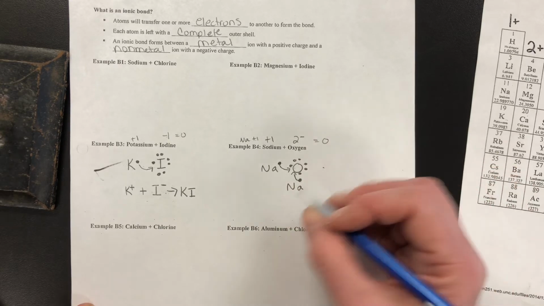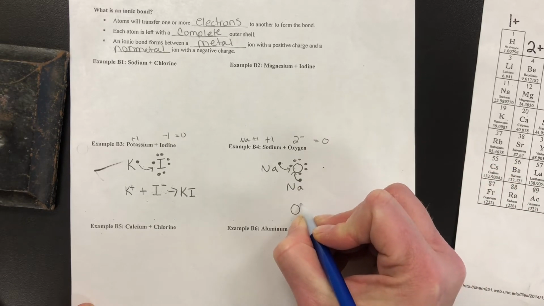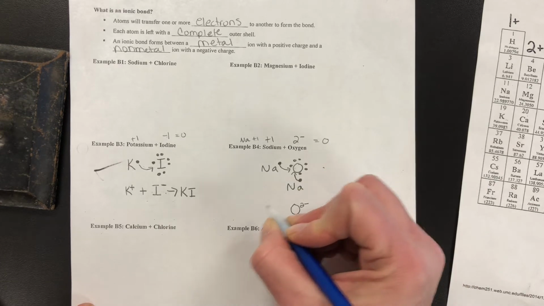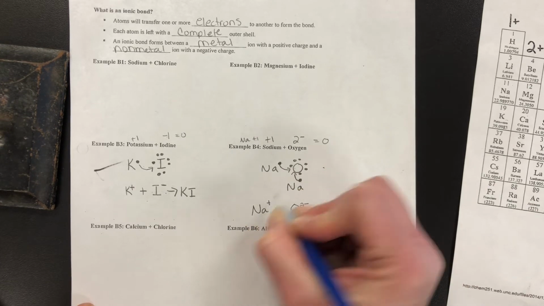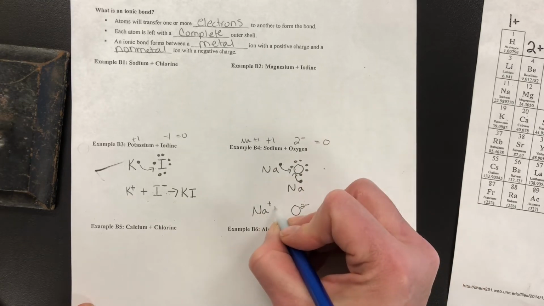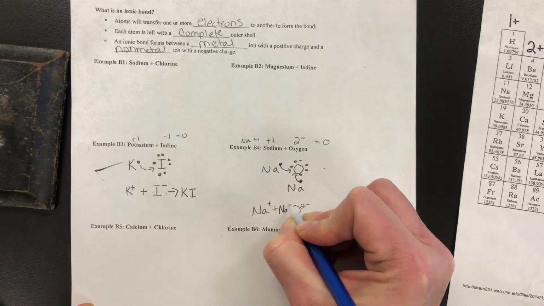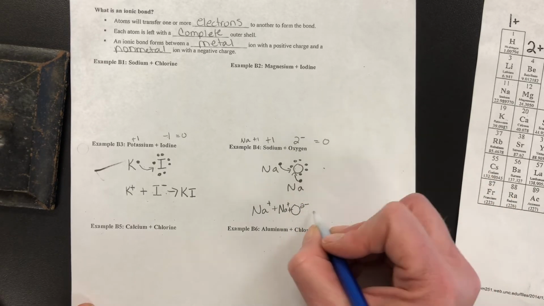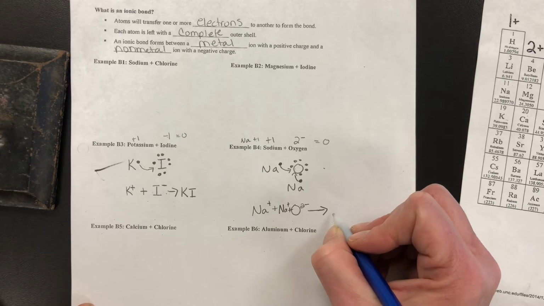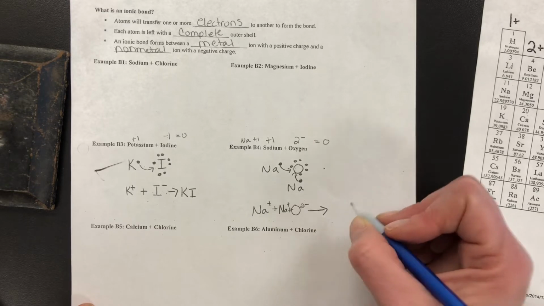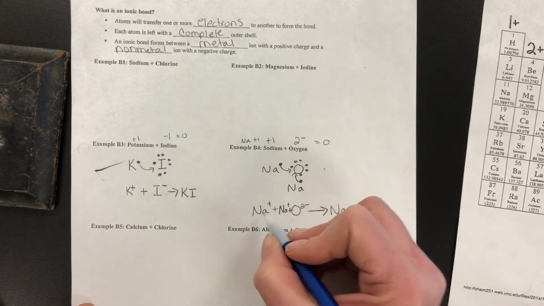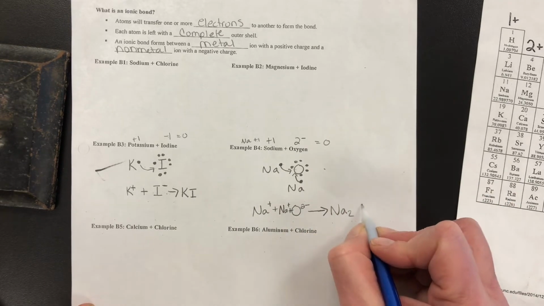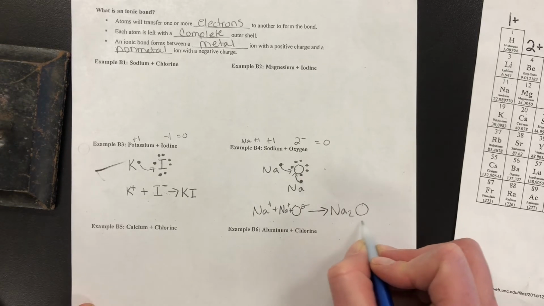Okay, so it's going to have a -2 charge, and our sodiums, we have one sodium, it has a positive charge because it got rid of one electron. We have our other sodium, it has a positive charge because it got rid of the electron, and our oxygen has a negative charge. That's going to yield sodium oxide. Okay, so we draw our sodium, we have 2 of them, so we put our 2 below, and then we have our 1 oxygen. So this would be our chemical formula.